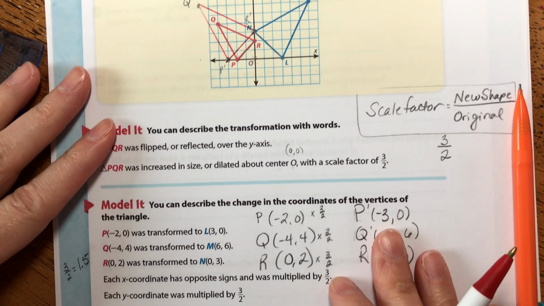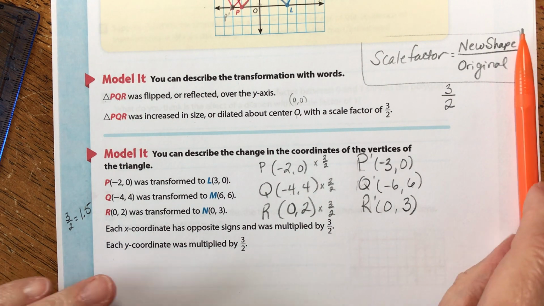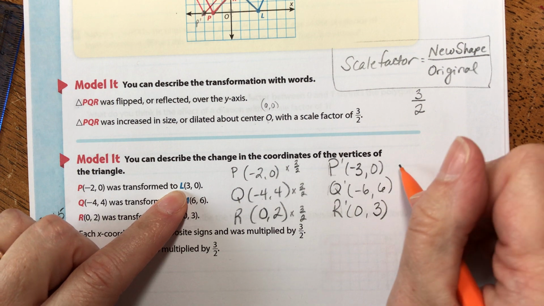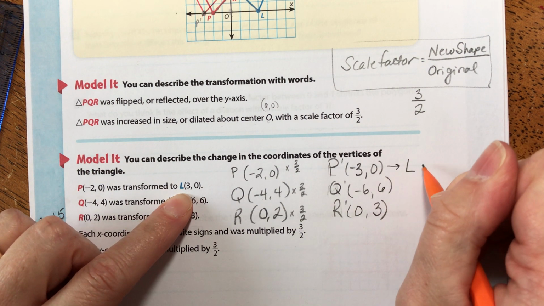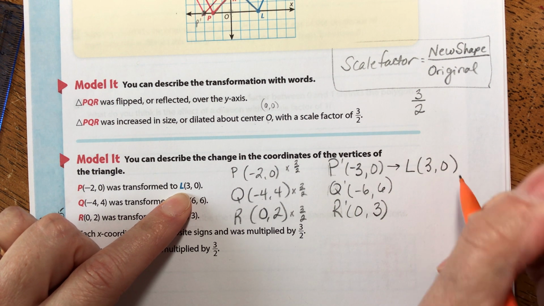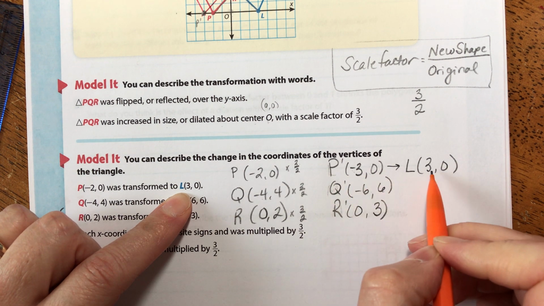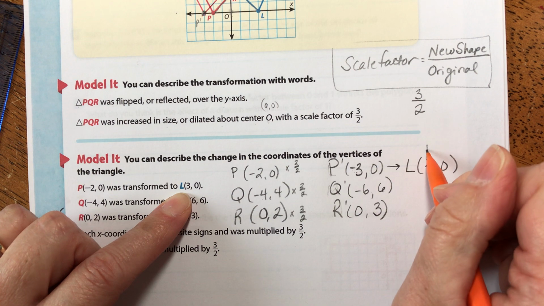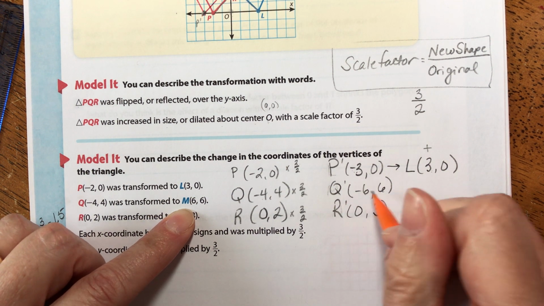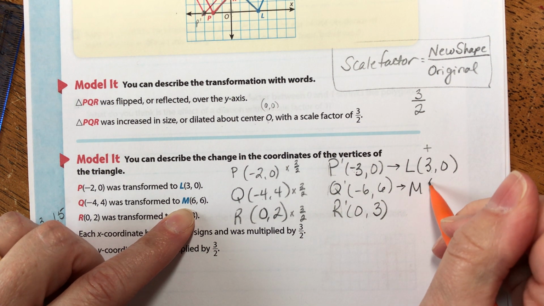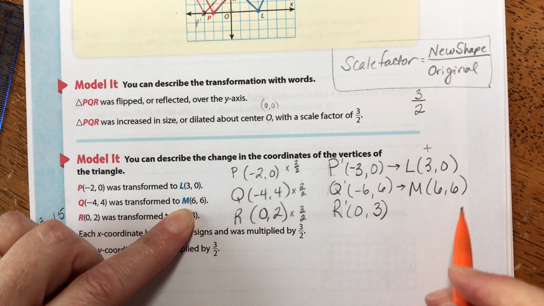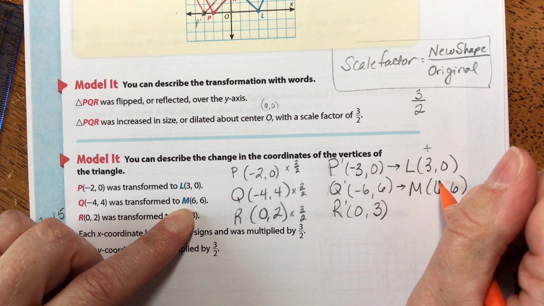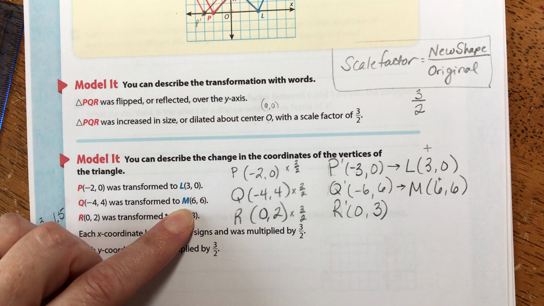Now, let's go down and see what happened to these numbers. Once I reflect it, P prime turns into L, which is 3, 0. That changed its sign. It went to a positive, not a negative. And Q prime becomes M, which is 6, 6. Look at what changed. The y stayed the same, but the x coordinates are flipping their sign.